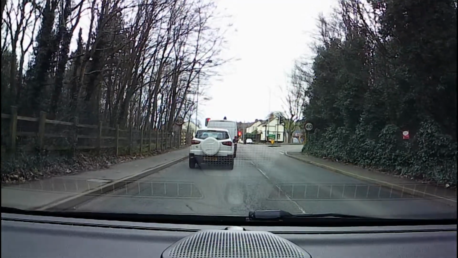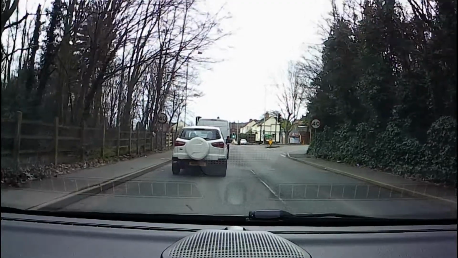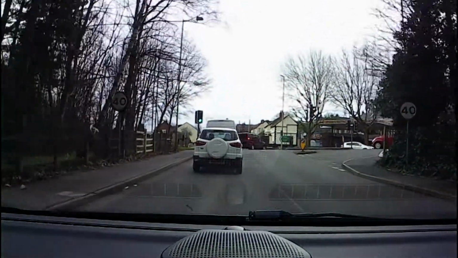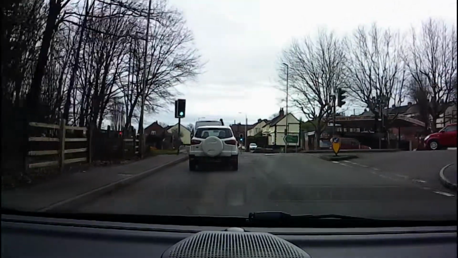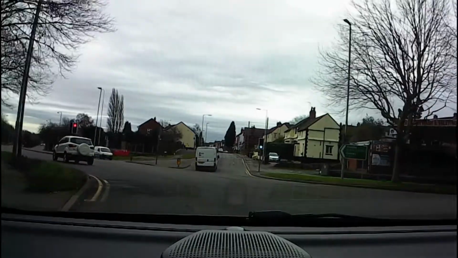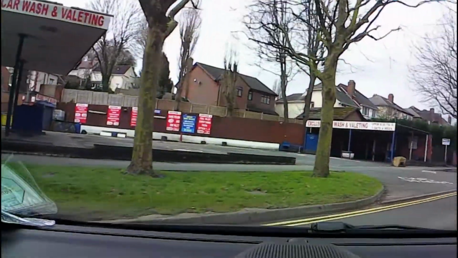So let's have a look at this junction again. At the moment it looks like there's nobody wanting to come towards me, so let's go for the shallow option. No one coming towards us. Shallow option.